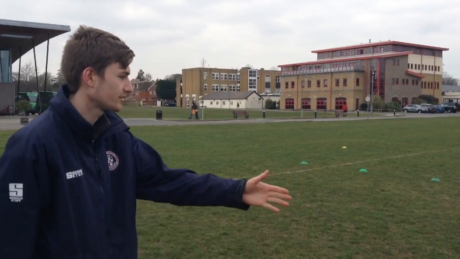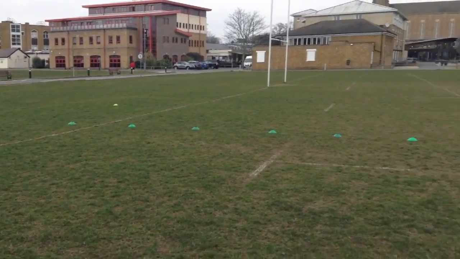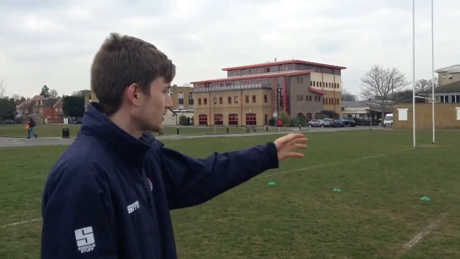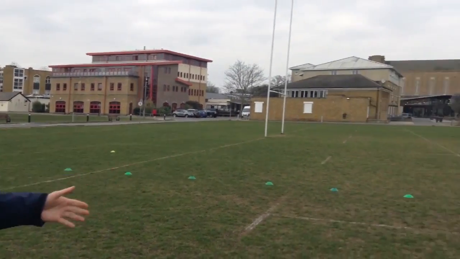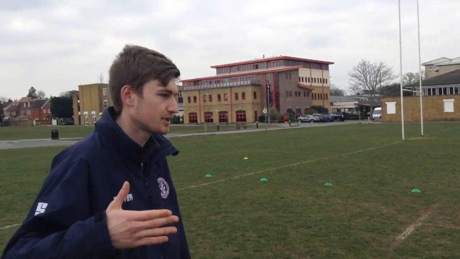So, ways that we can progress this exercise: we can increase the distance the athlete has to run. We can also increase the amount of cones in the middle and maybe squash it down a little bit so the participant has to run in and out of more cones, working more on agility.